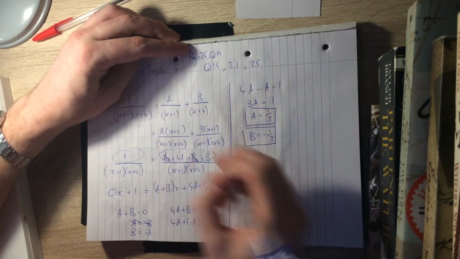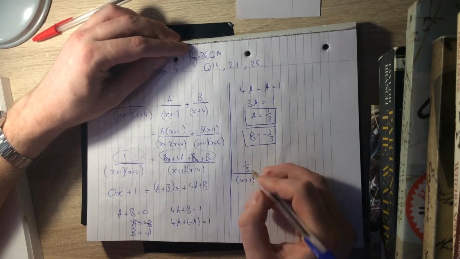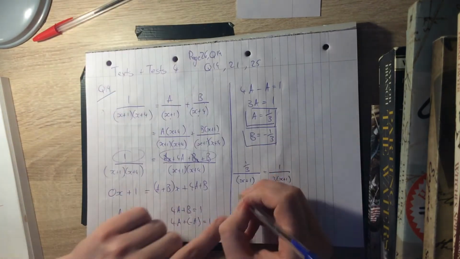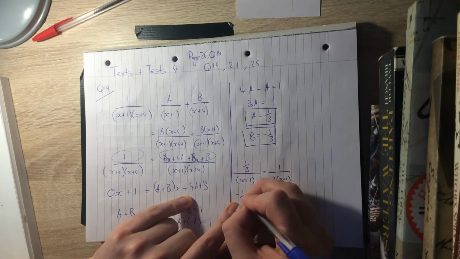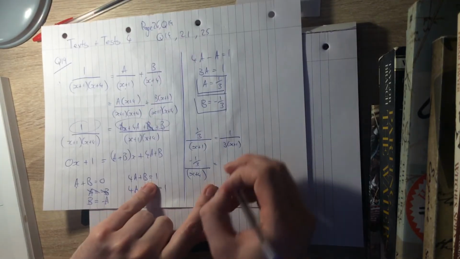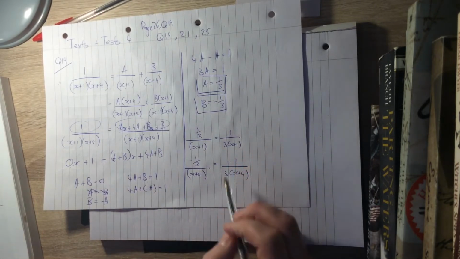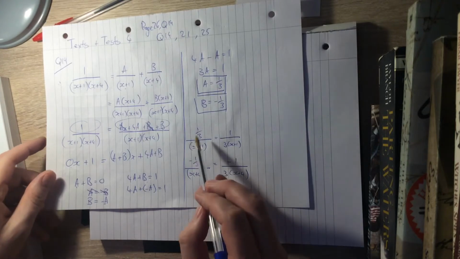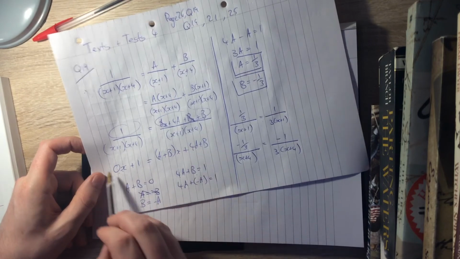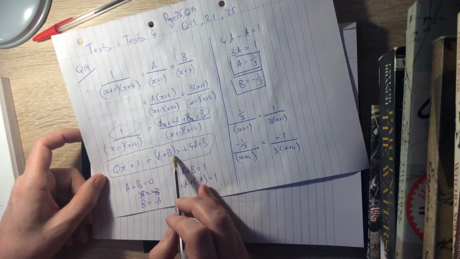So the two fractions we need are 1/3 over x plus 1, which can be better written, multiply top and bottom by 3, and you get 1 over 3x plus 1. And the other one is negative 1/3 over x plus 4. Again, multiplying top and bottom by 3, we'll get negative 1 over 3x plus 4. Okay, so these are the two fractions that they've asked us to write. A has to be 1/3, b has to be minus 1/3. Again, we're using that equating of the terms in a polynomial that we've used in the previous video.